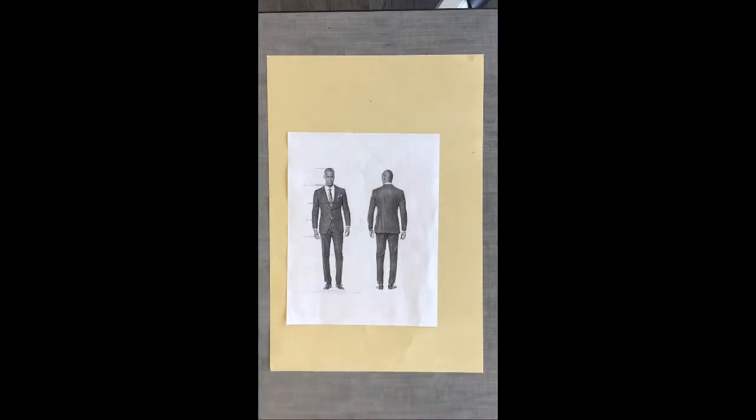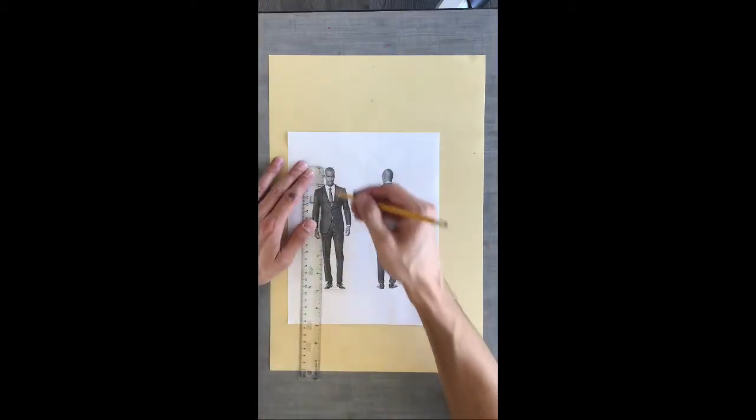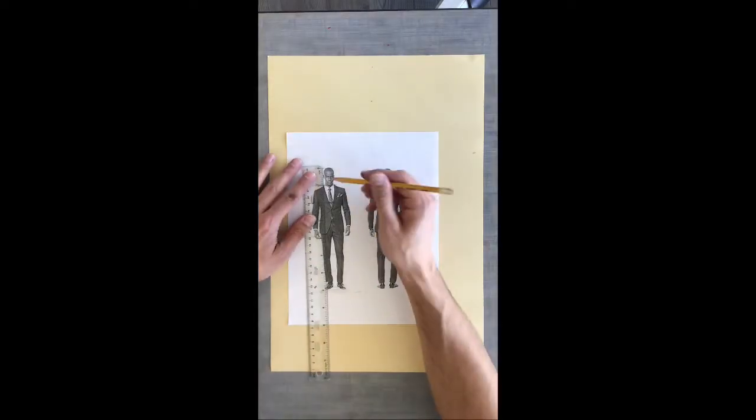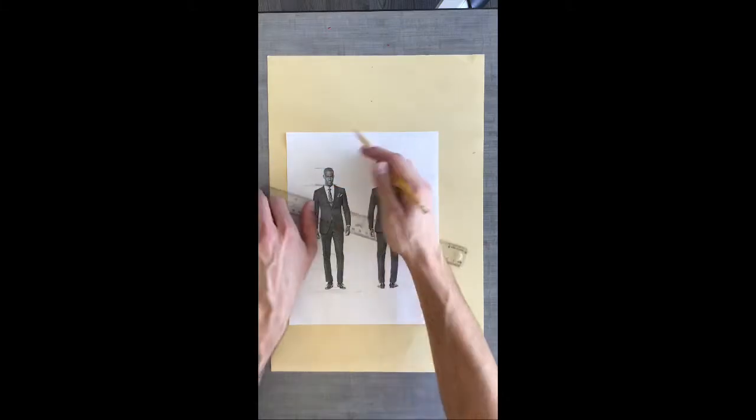When we look at humans, the average normal person is going to be about 7 heads tall, a little over 7 heads, typically 7.5 heads. And so I can see that this guy's head is 1 inch tall.